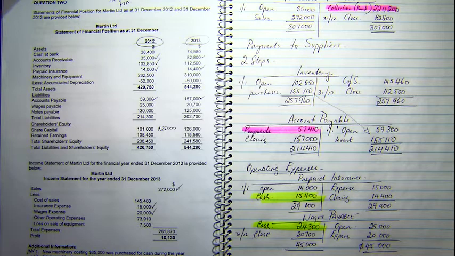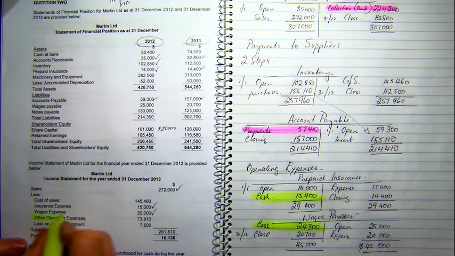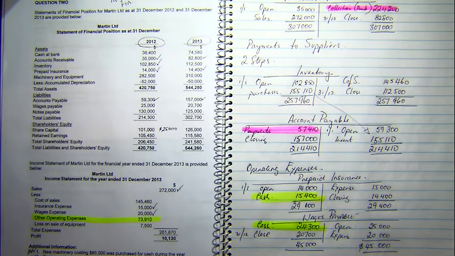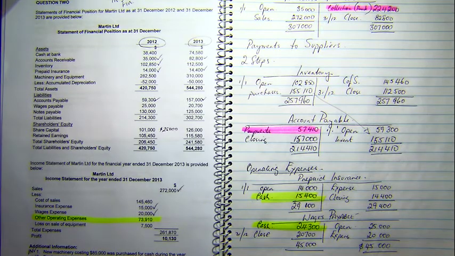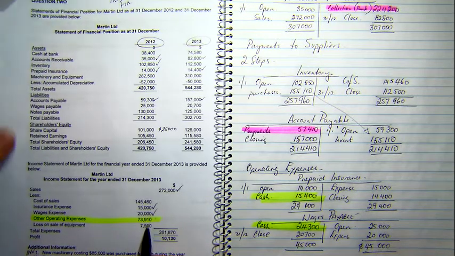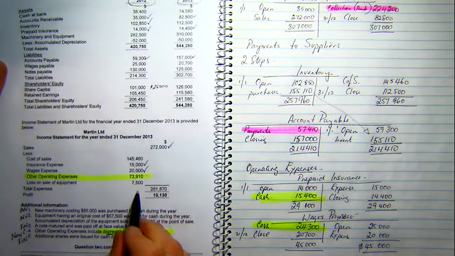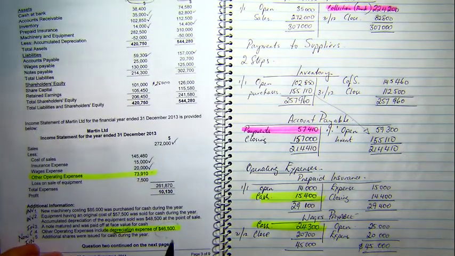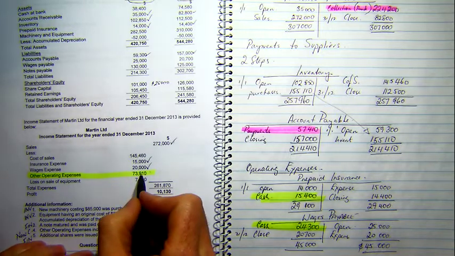Now there's one more item that I need to look at. And this one's an easy one. It's my other operating expenses here. And it said it includes this 46,000 of depreciation. So I'm not going to put this in, but I have to deduct it from my operating expenses here. So my 46,000 here needs to be taken out of this.